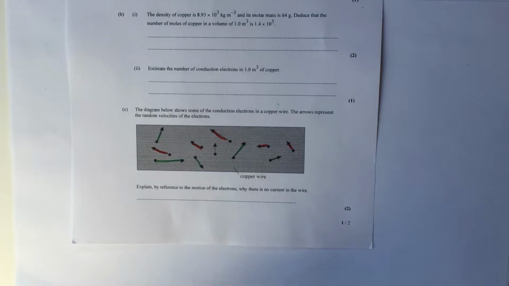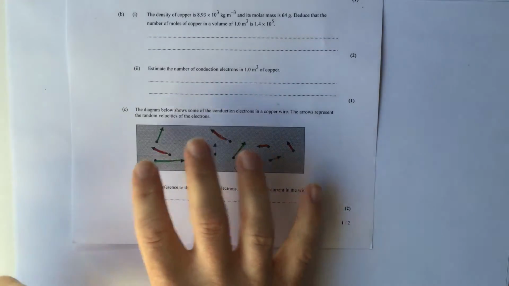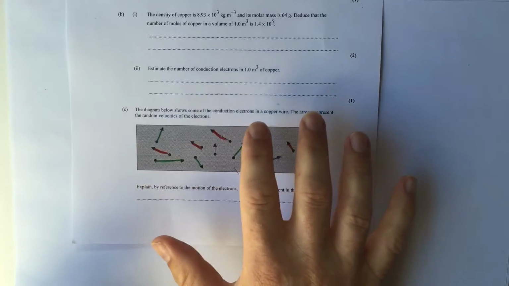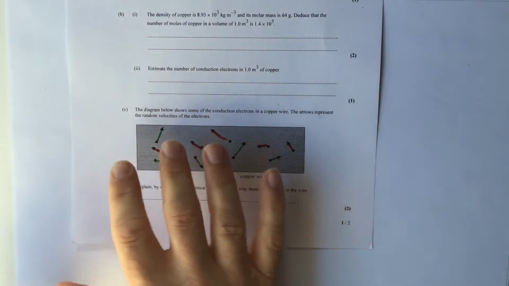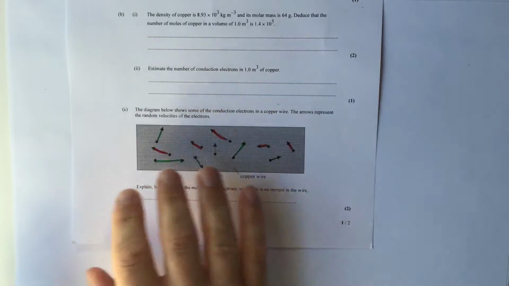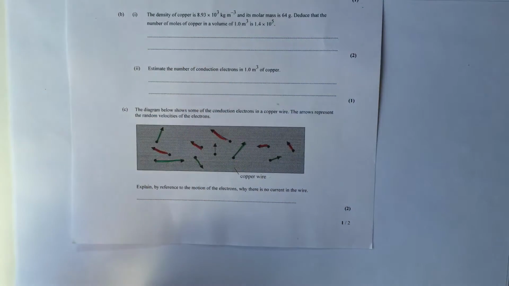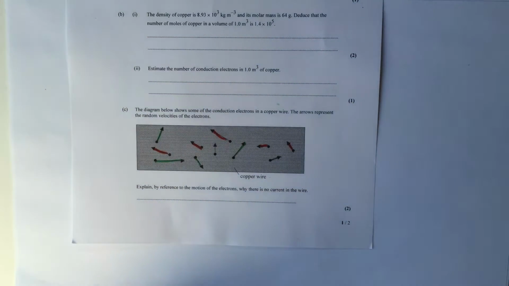And so if there's no net motion in any direction, that is to say, on average, most of them are not going this way or this way. That doesn't mean every one of them. If there's no net motion of electrons, then there's no transfer of charge one direction or the other. And that means that on an average, as much charge is moving to the right as there is moving to the left. So there is no current.